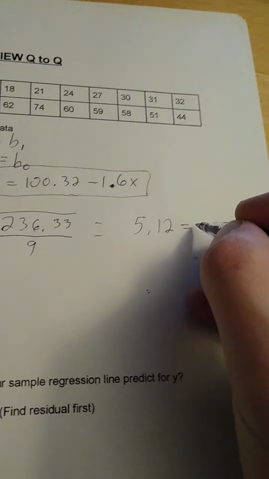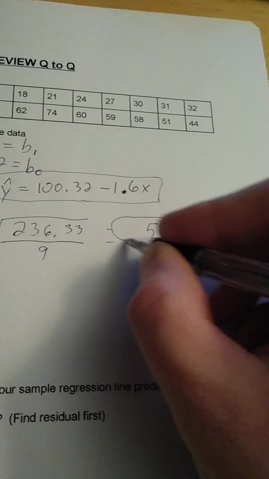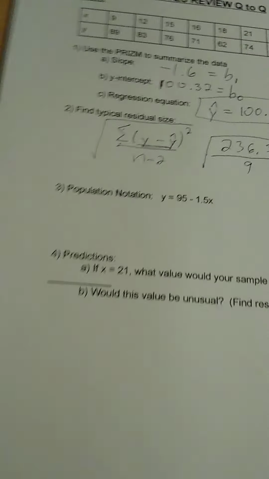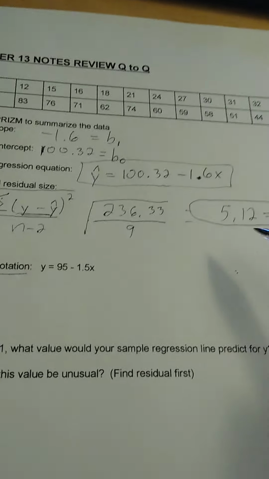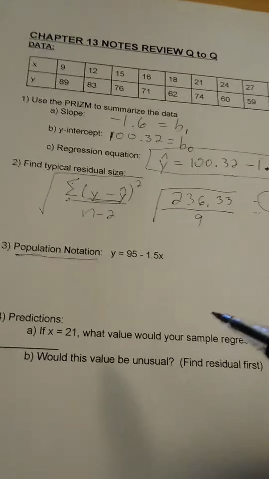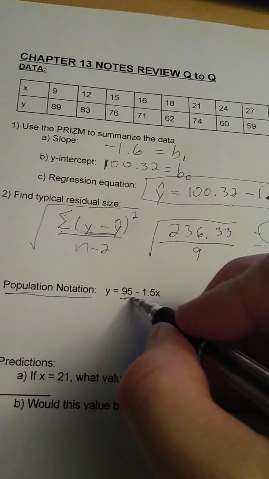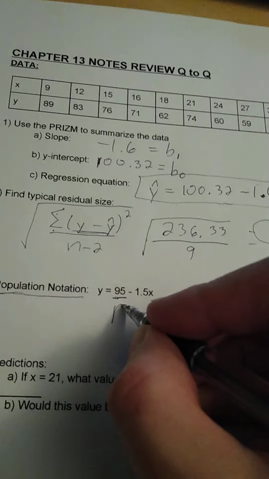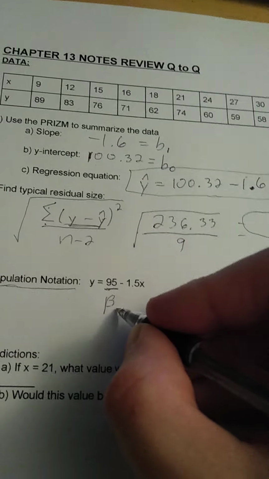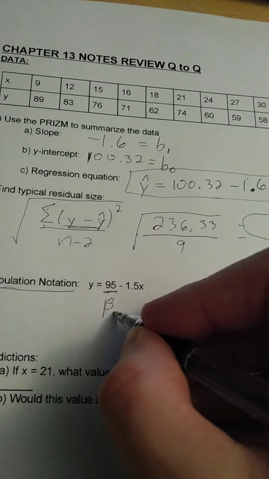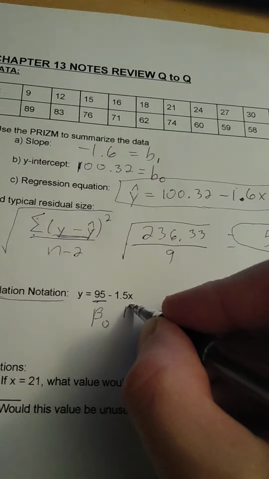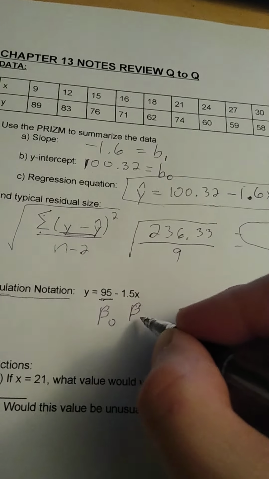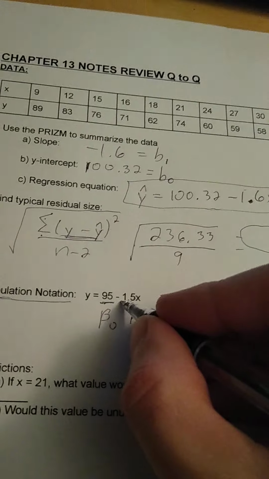We'll do a little more notation here. Let's start with typical residual size is S. Even though on the calculator it's SE, the notation is just S. We'll talk about population. Since that's our goal, we're going to make inferences about the population slope and about parts of the population. So this would be the y-intercept of the population. That's denoted as beta, capital B, the Greek letter kind of a thing, sub 0, and beta sub 1 would be the slope, which is negative 1.5.